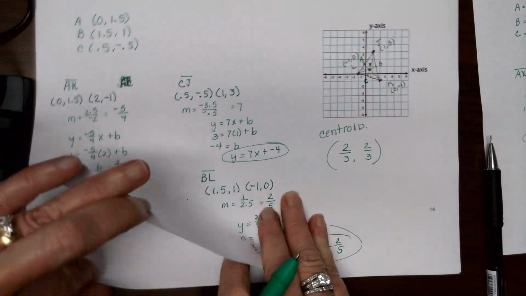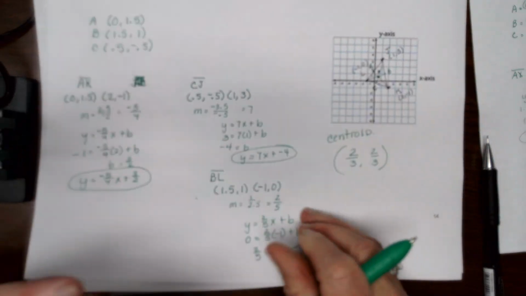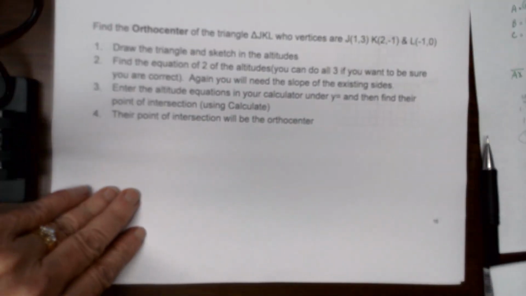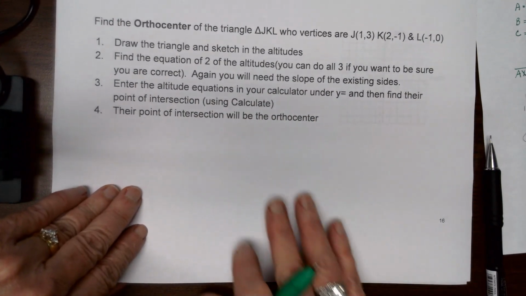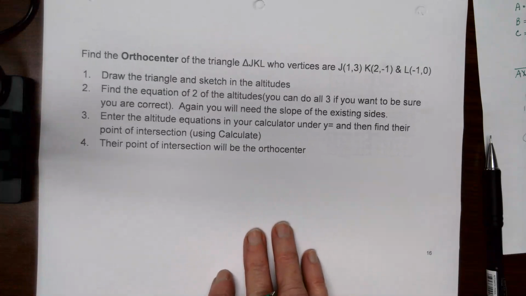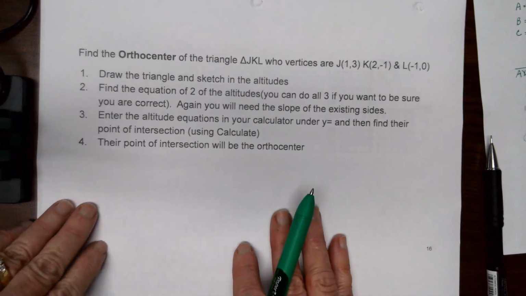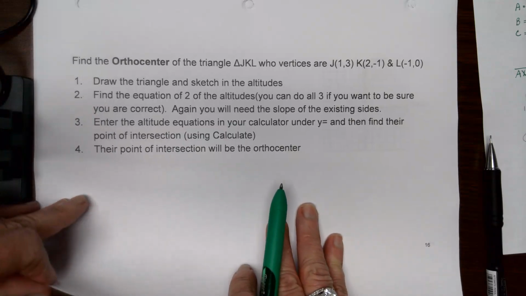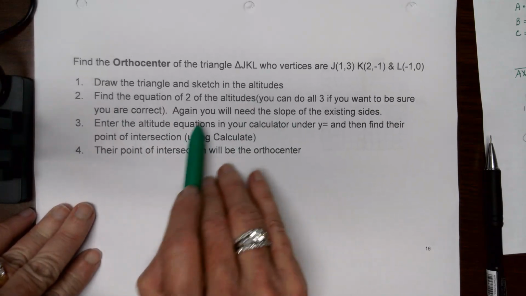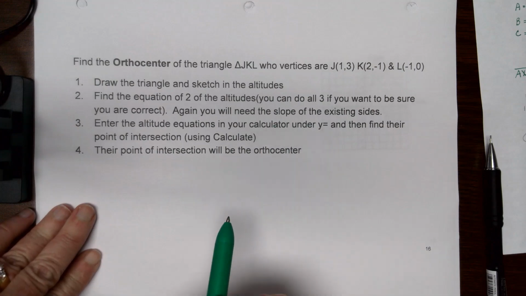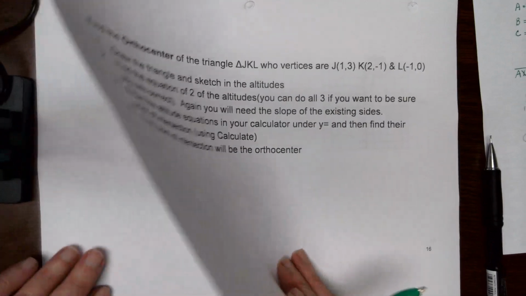All right, got one more to do, and that is finding the orthocenter. The orthocenter, remember, is the altitudes. So I'm going to draw the triangle and sketch it, then come up with the equations, put the equations in, and find the point of intersection.